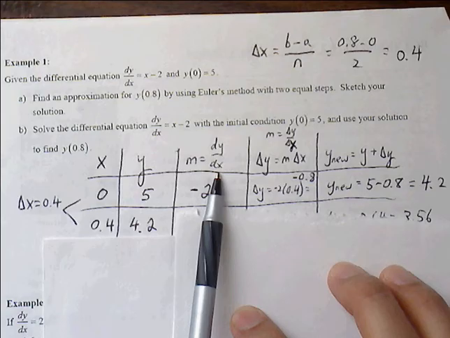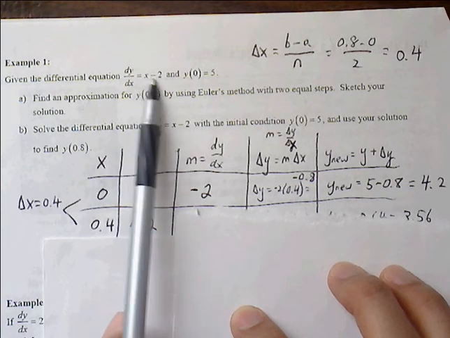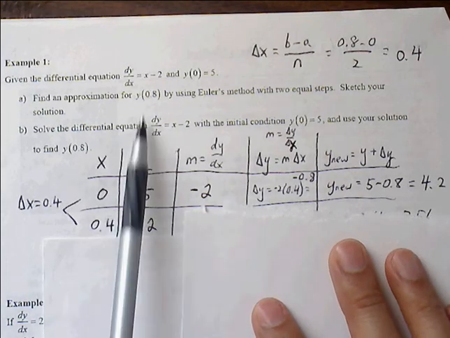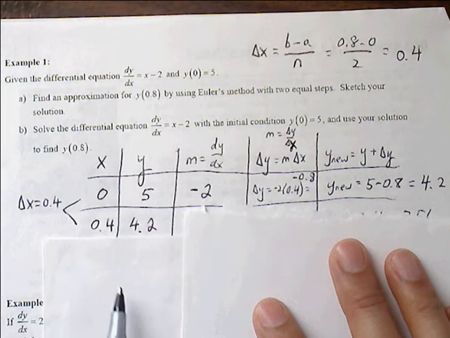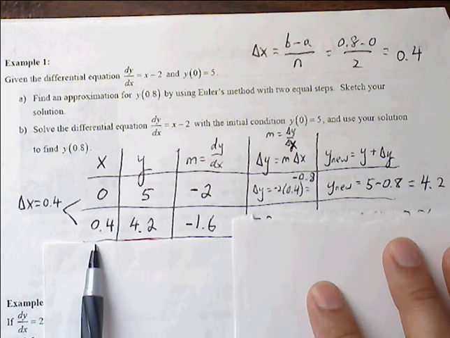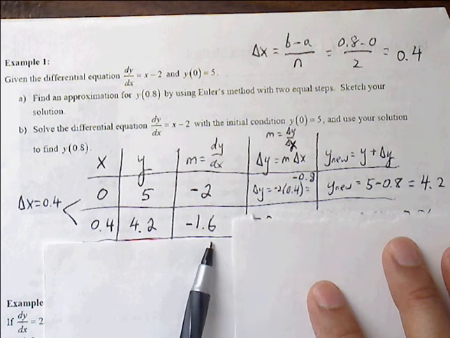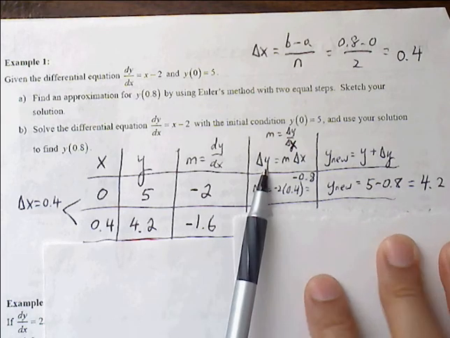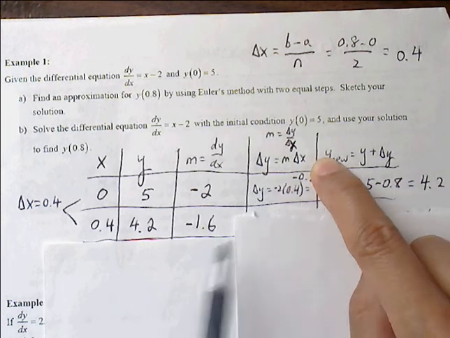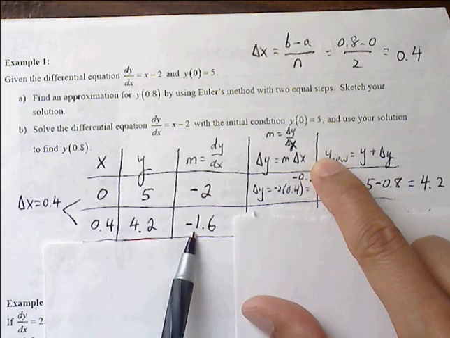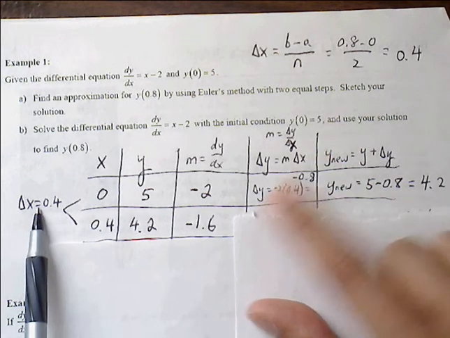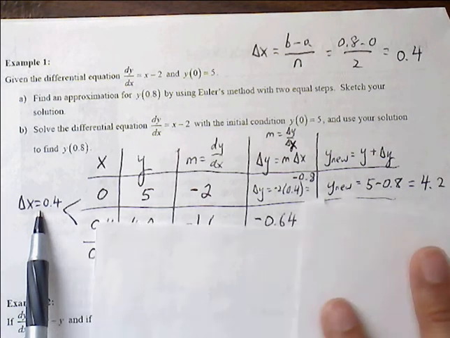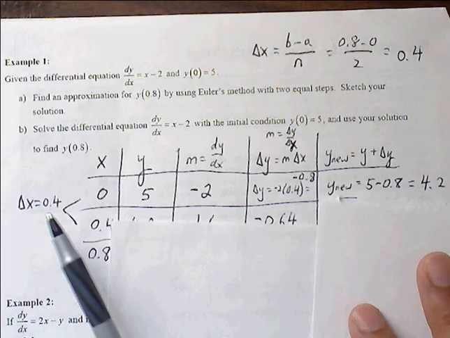So m is just dy over dx, x minus 2. Our x value is 0.4, so 0.4 minus 2. We go back to our rule for our slope. So 0.4 minus 2 gives us negative 1.6. Now to find delta y is just m times delta x. So our m value, negative 1.6, times delta x, which is 0.4, gives us negative 0.64.